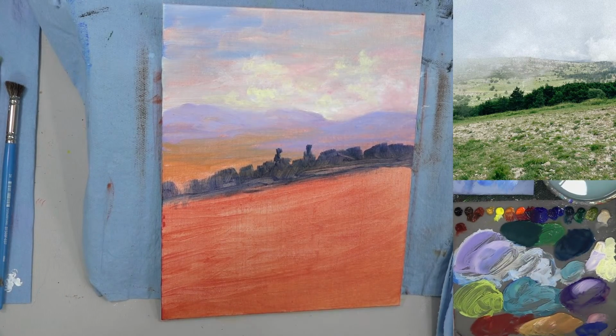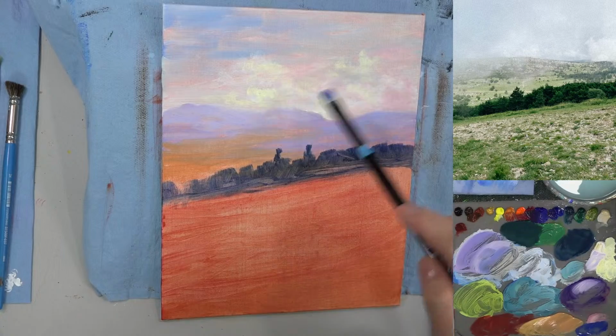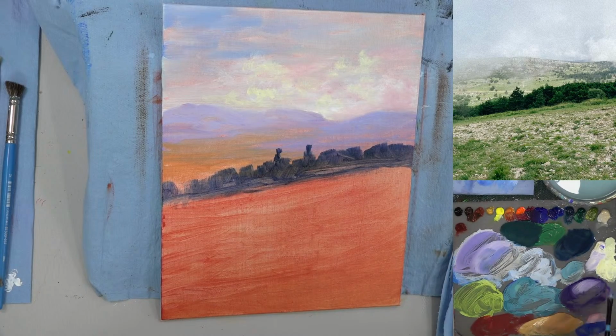All right, I need to start talking about what I'm doing here. About painting? Okay. Yeah, so I just used magenta there. And I'm going to go back and use more of that blue that I was originally using.